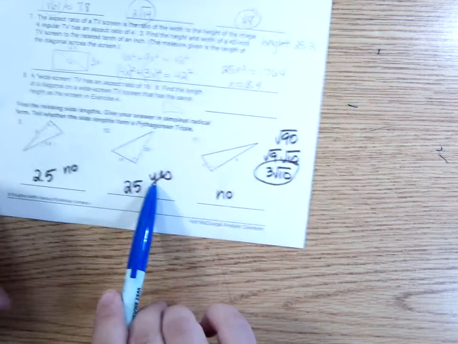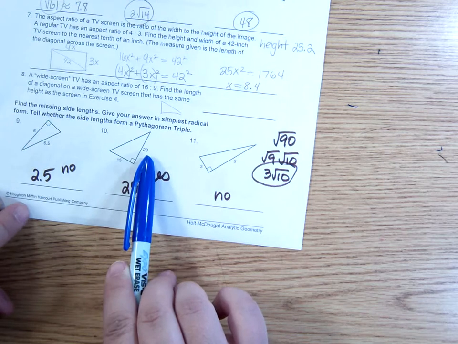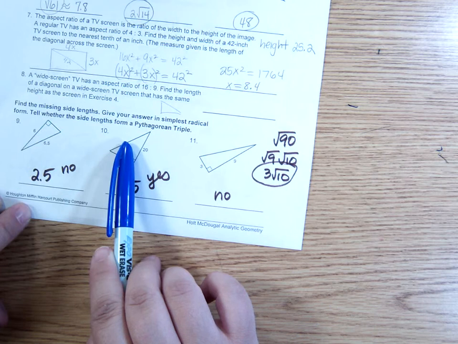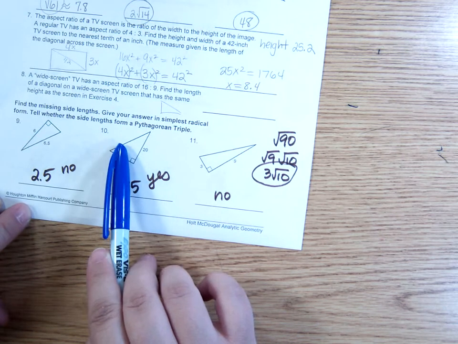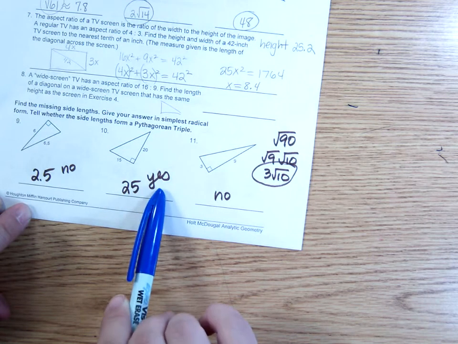This is not going to form a Pythagorean triple. Number 10. These two are the legs, 15 and 20. 15 squared plus 20 squared equals, and then we're going to find out this hypotenuse is going to be 25. So 15 squared plus 20 squared equals 25 squared. 15, 20, and 25 are all whole numbers, so that would be a yes.